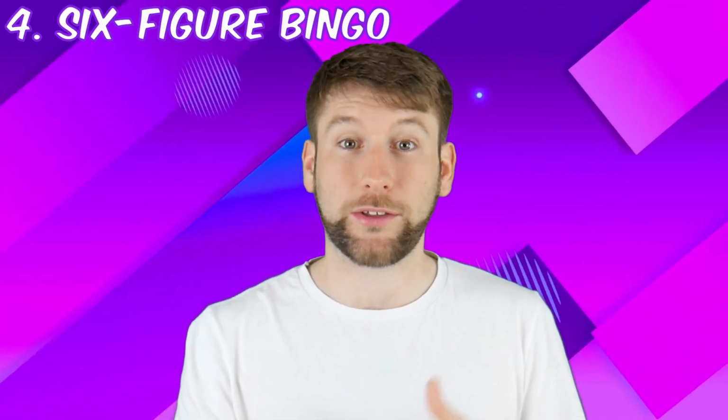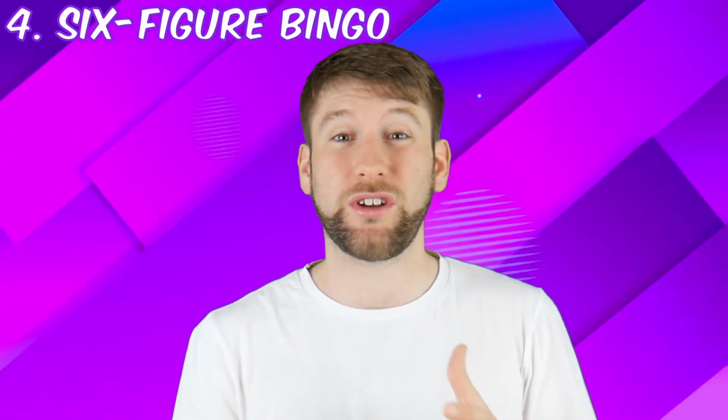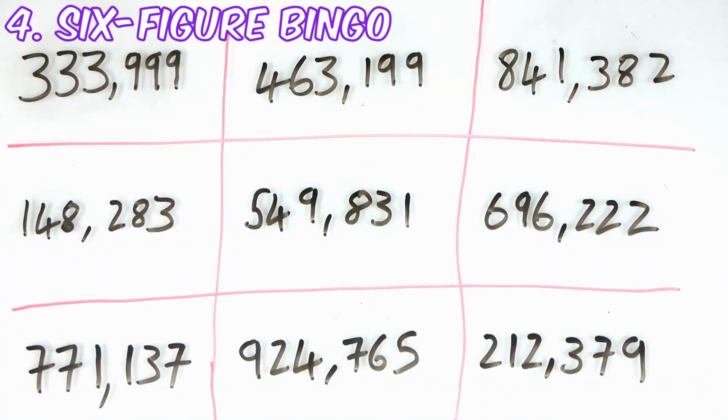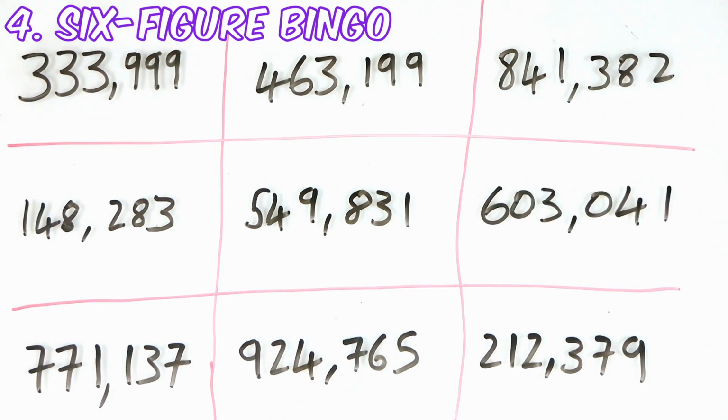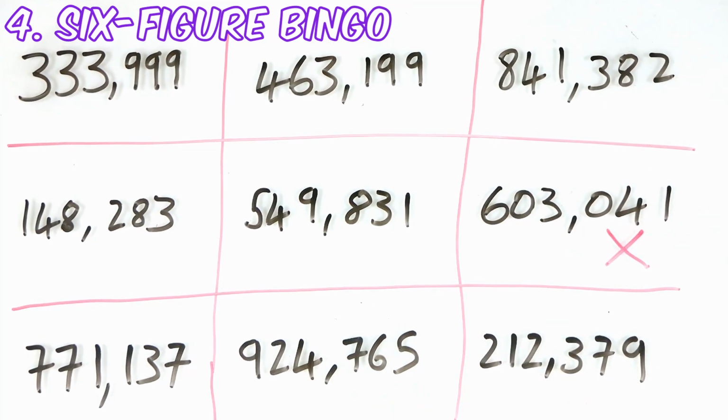Alright, variation 4 is a little more complicated. The maths is a little trickier, but anyone 9 to 10 years old can probably handle it. Students fill each square with a 6-digit number, like 549,831 or 924,765. There is a weird rule that they can't use 0 at all, so 603,041 is not a valid number.